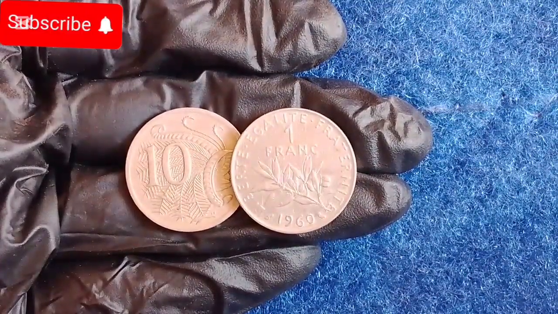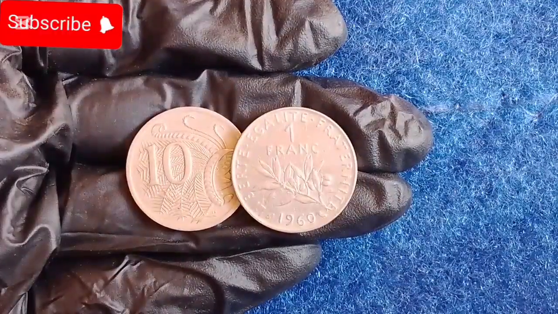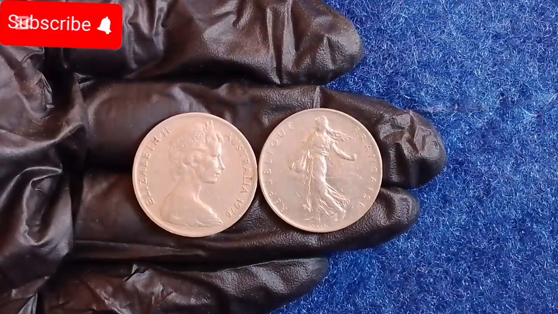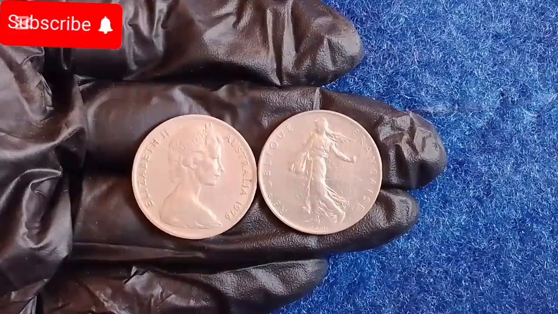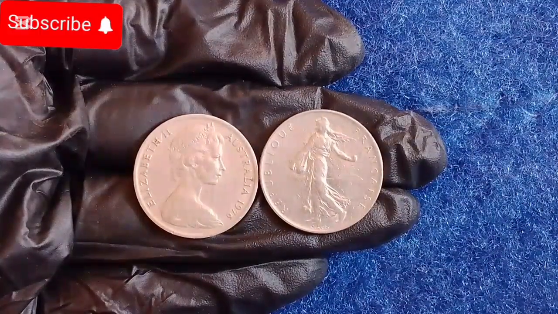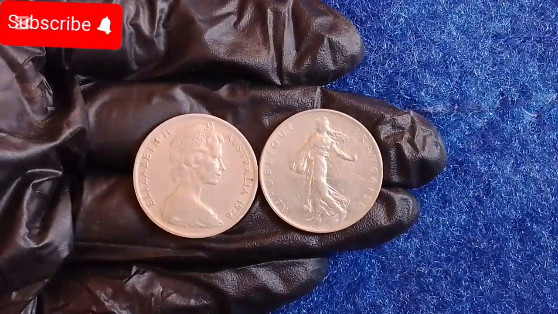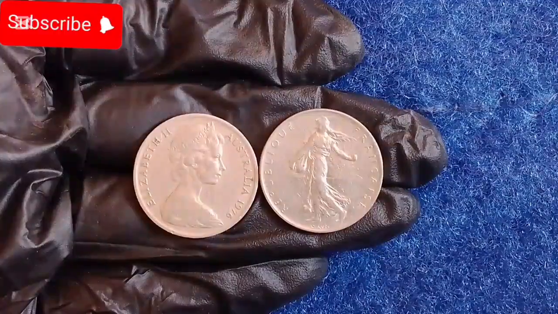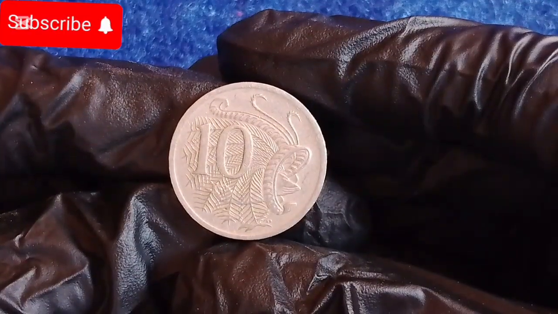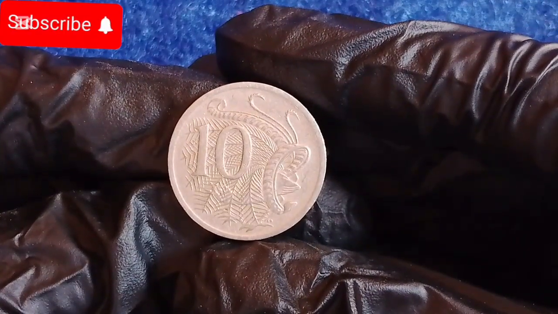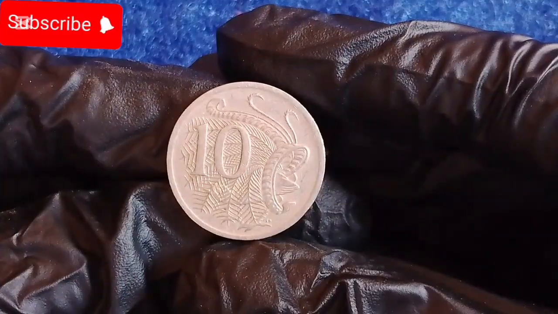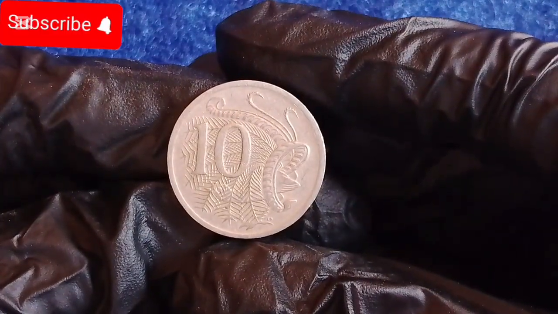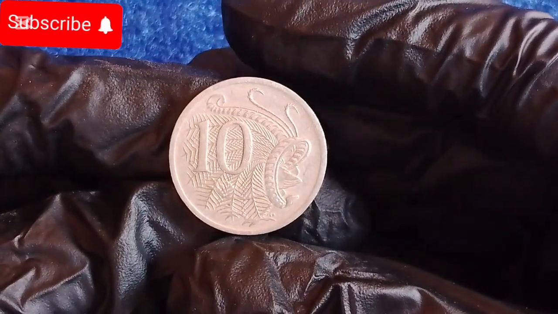Today I will be telling you about the 10 pence coin from Australia, Elizabeth, 1976. Coins are more than just pieces of metal. They are historical markers, physical reminders of economic systems, political leadership, national identity, and cultural values. One such coin, the 10 pence coin bearing the image of Queen Elizabeth II, tells a rich story when viewed through the lens of Australia in 1976 and beyond.